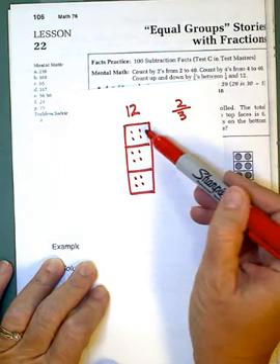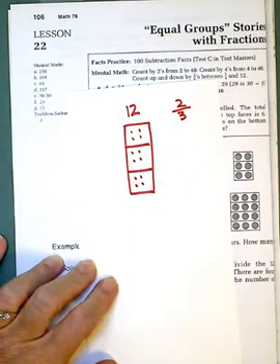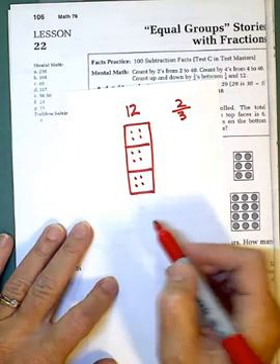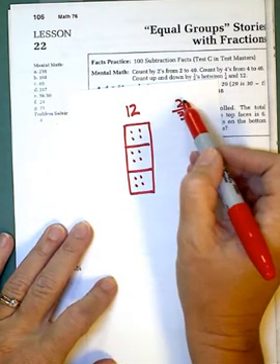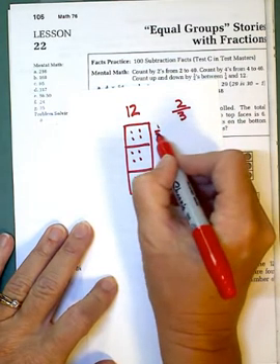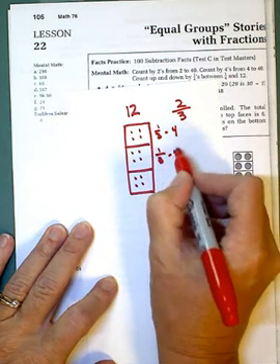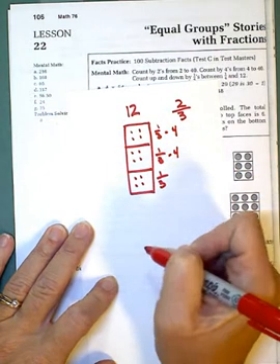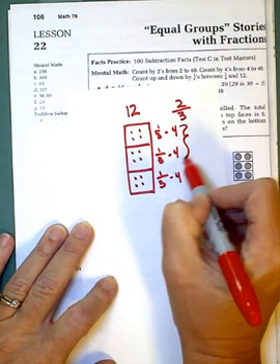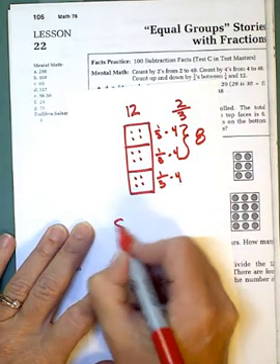Now I'm ready to go on and solve the second and final part of this problem. We are asked how many musicians are in 2/3 of the group. Well, in 1/3 we have 4, in 1/3 we have 4, and in 1/3 we have 4. Therefore, in 2/3 of the group we have a total of 8. Therefore, my answer to this question is 8 musicians.